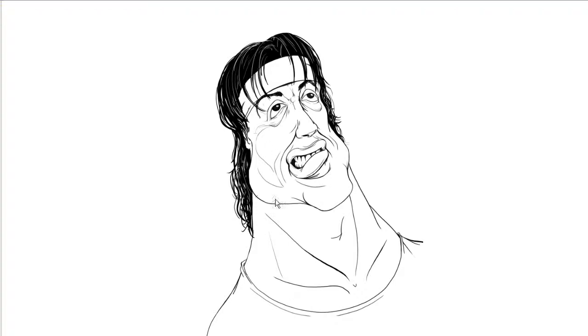So you can see how we've got a very exaggerated and pronounced jaw. The neck is extremely large and exaggerated. The top of the head's a little bit smaller. We've got exaggerated angles on the eyes and so forth. So this is the look that we're going for.